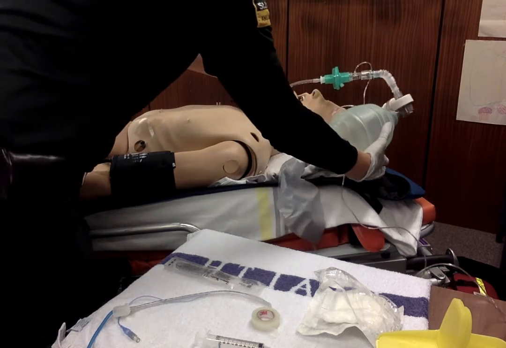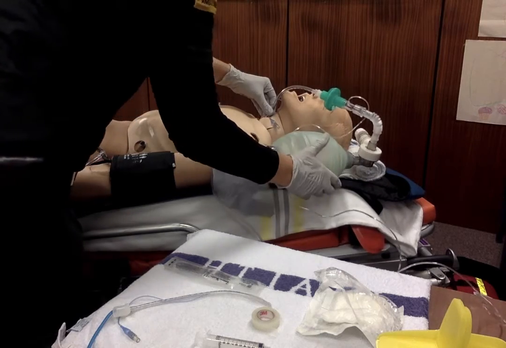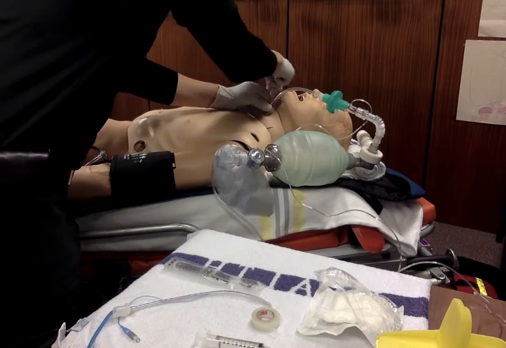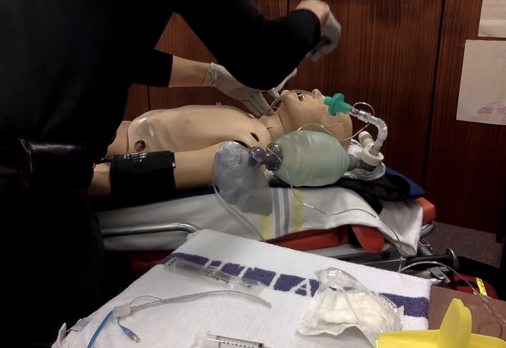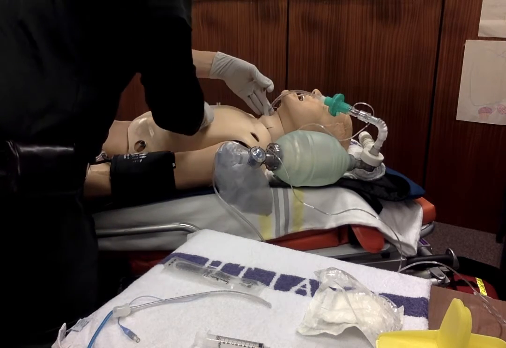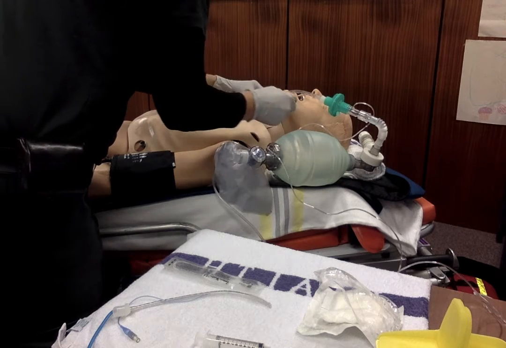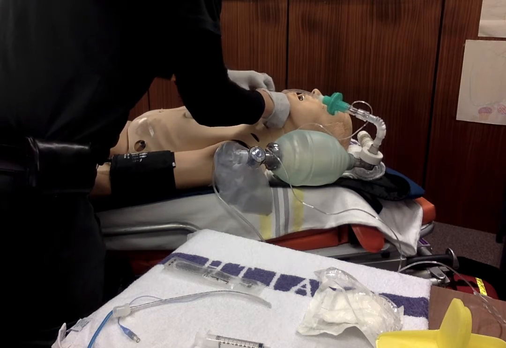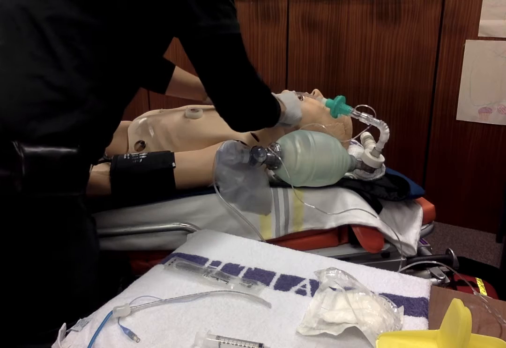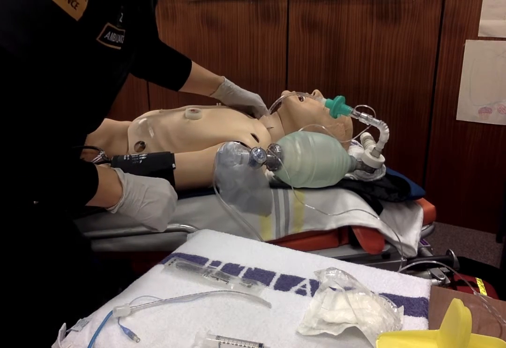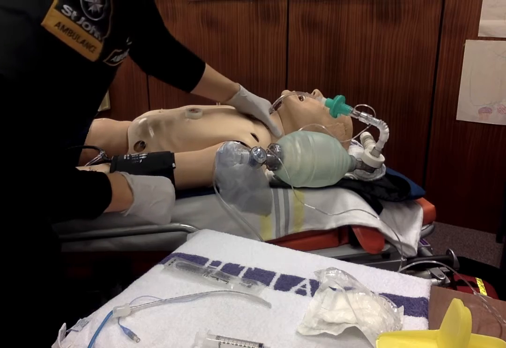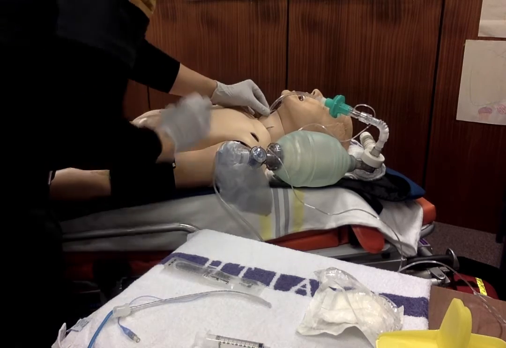Once I'm happy initially that I've got it in a good spot, I want to try and secure it. So I'm going to do a quick bit of tape just to give it an initial securing. Whichever you use, you want to make sure you don't have it too tight that you are cutting off blood flow up to the brain.